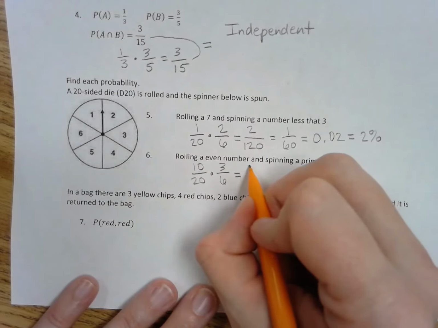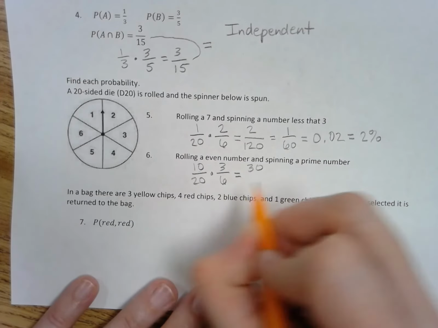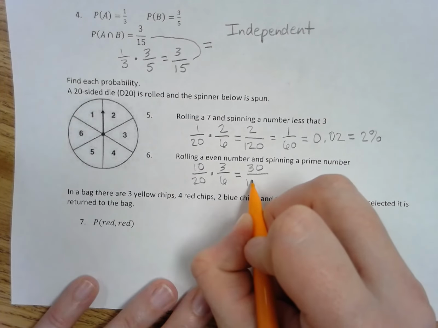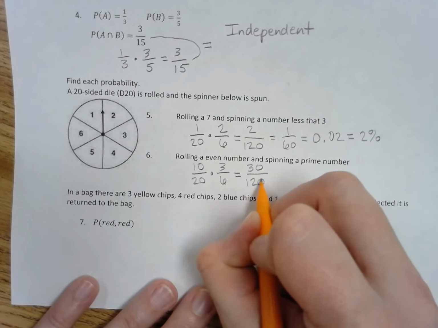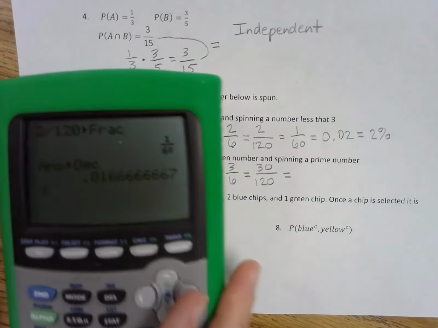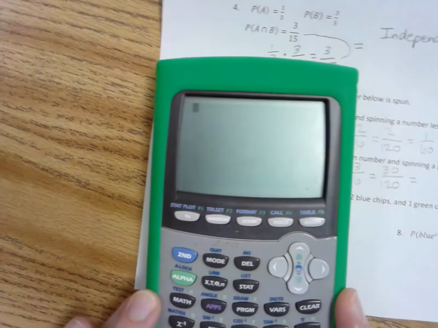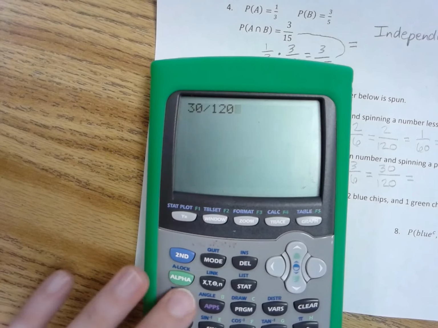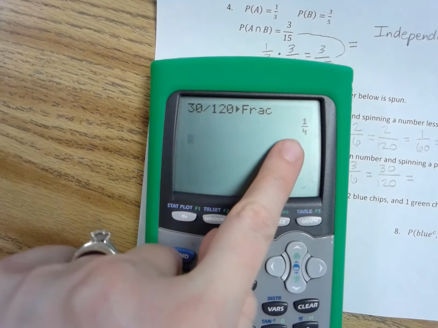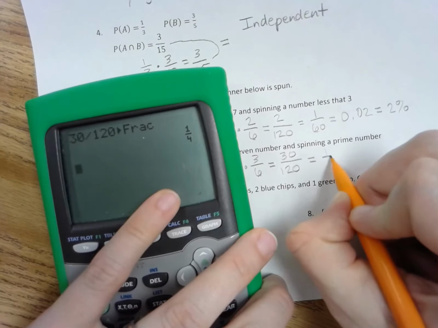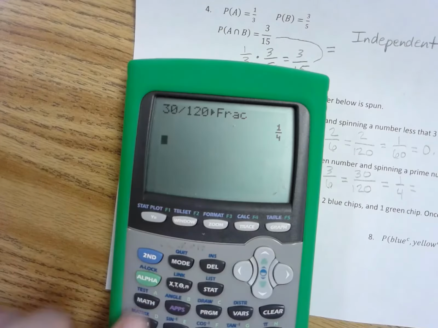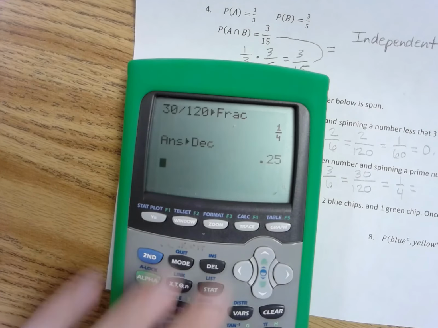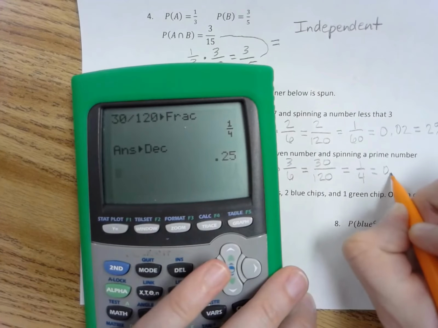So 10 times 3 gives us 30. 20 times 6 gives us 120. And we can reduce our fraction. So go 30 over 120, hit math fraction, and it reduces it for you. And then you can do math decimal to change it to a decimal.